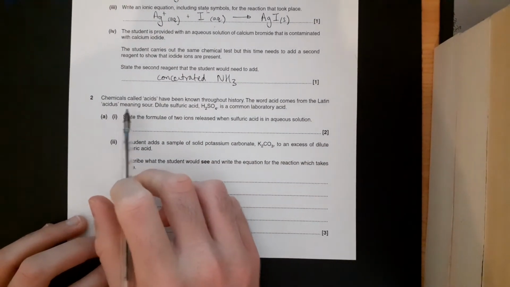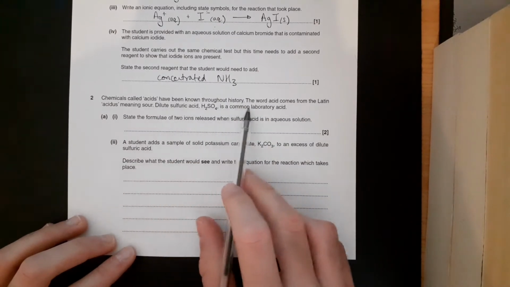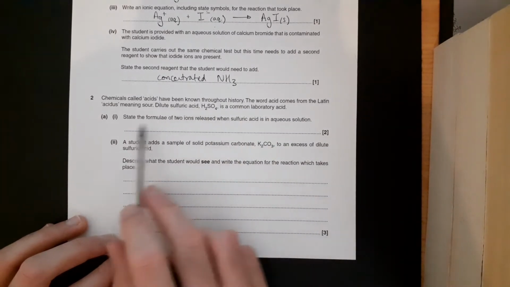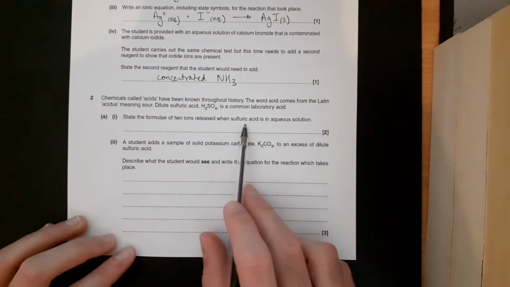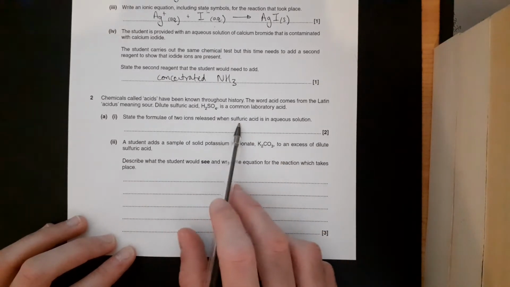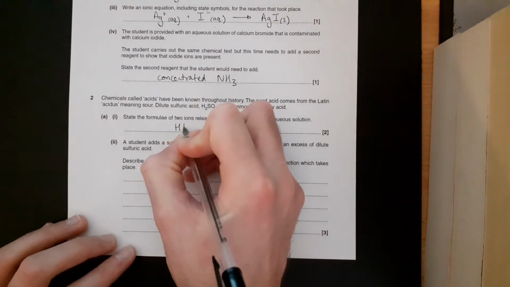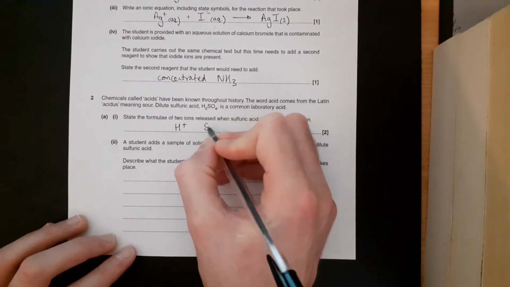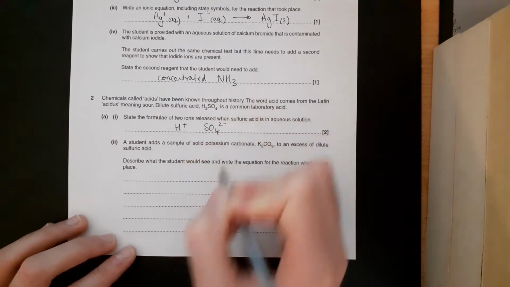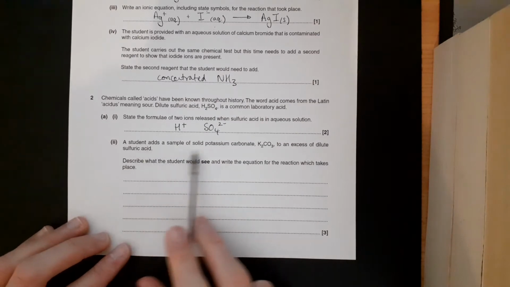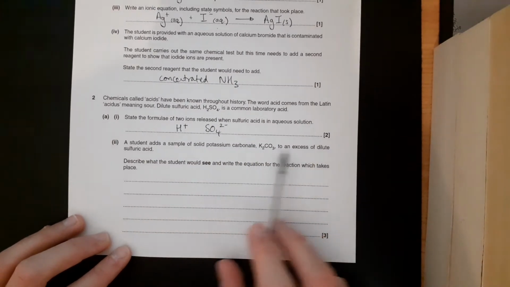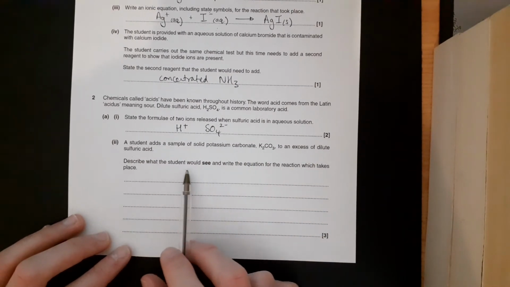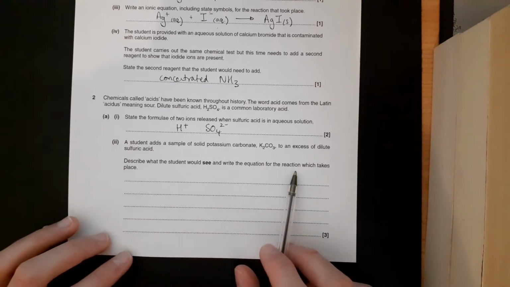Okay, here we then have some questions about acids. We've got sulfuric acid. State the formula of two ions released when sulfuric acid is in the solution. Okay, so we're going to get the H+ ions from the acid, and then the sulfate ion is SO4 2-. A student adds a sample of potassium carbonate to an excess of sulfuric acid. Describe what the student would see and write the equation for the reaction.